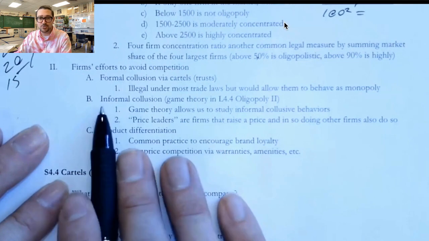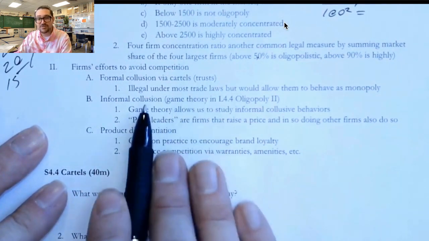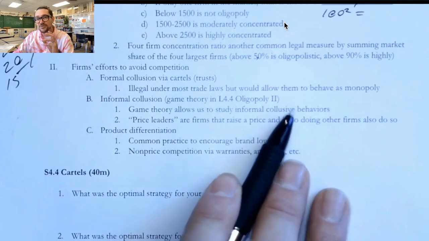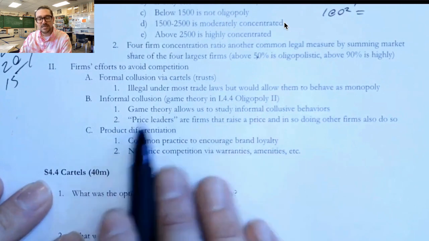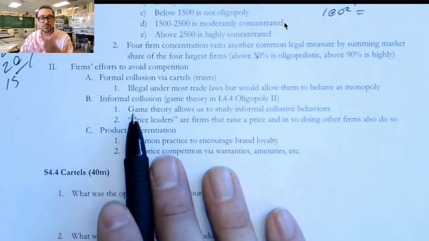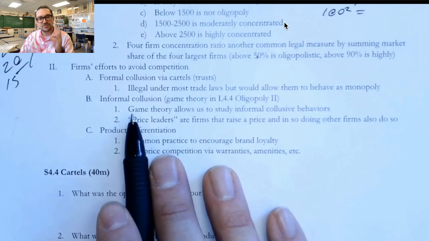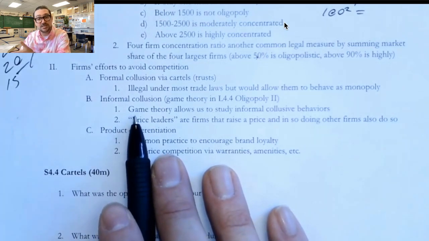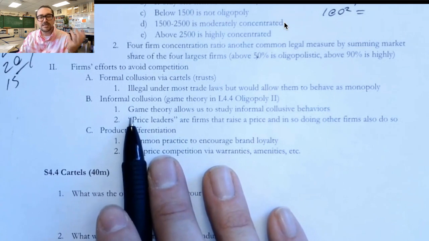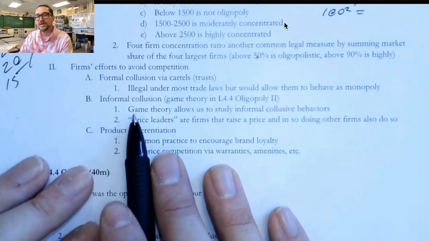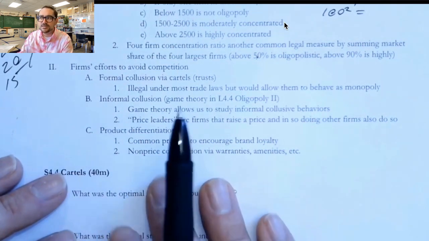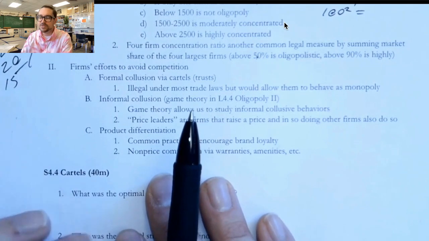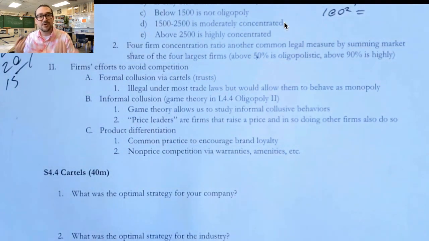B is informal collusion. This is using game theory to study what strategic behavior is in our best interest. It's a little more complicated than I can explain here in about 2 minutes. But basically, there are ways that they can silently collude with each other. For example, if you have a market with two firms, one with 60% of the market and another with 40%, and the one with 60% one day raises their prices, the firm with 40% could think about it and go, if I raise my prices too, we stay with the same number of customers, but we both make more money. And so they don't have to talk to each other at all.